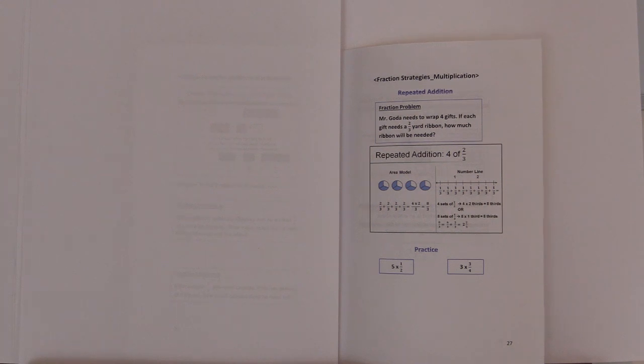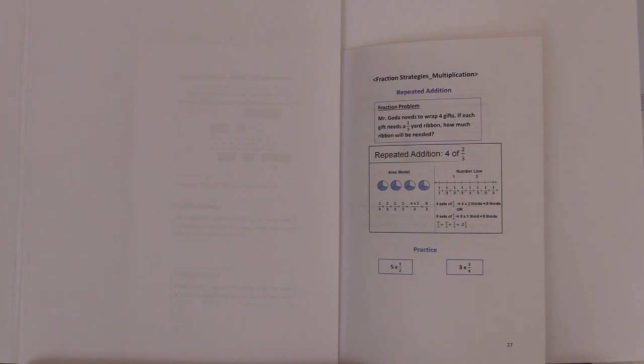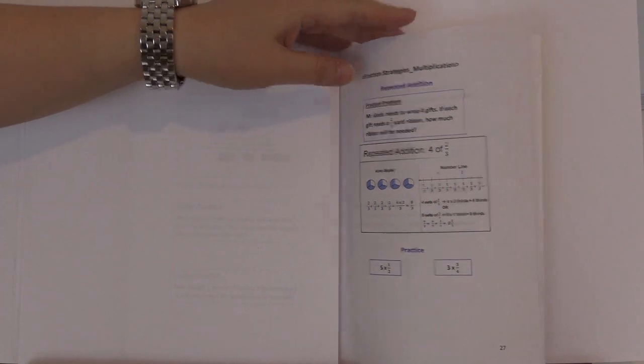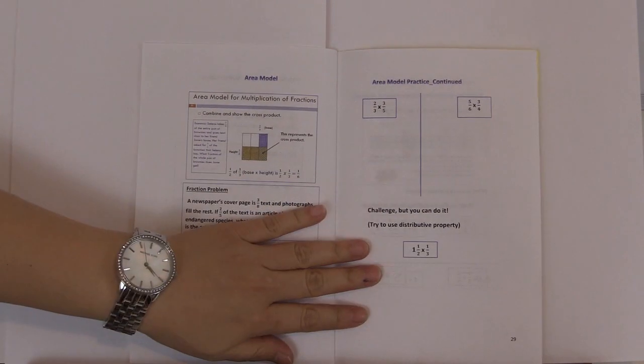Okay, this video is going to show you the answer key of a fraction multiplication problem. First, I'm going to show you the repeated addition strategy. And next, we're going to talk about the area model strategy.